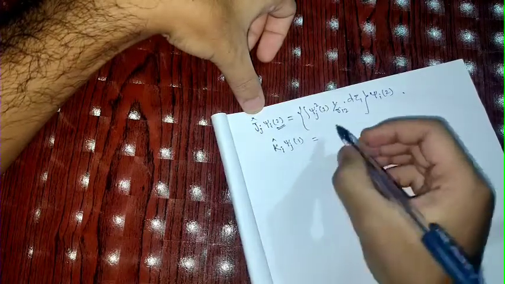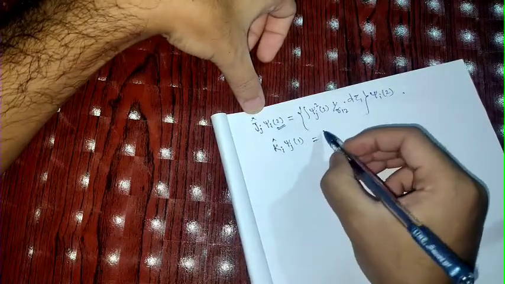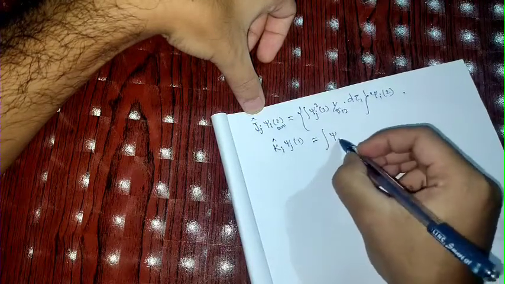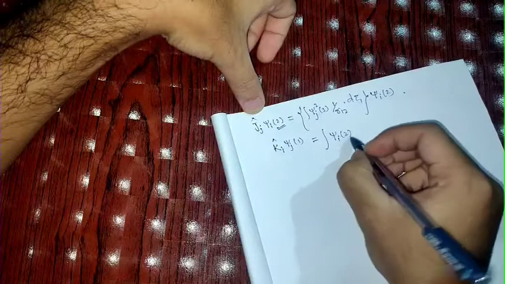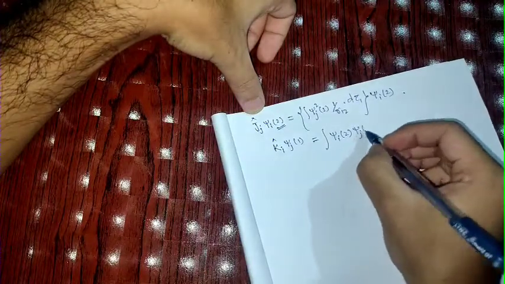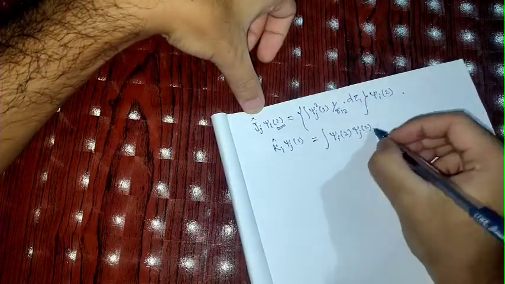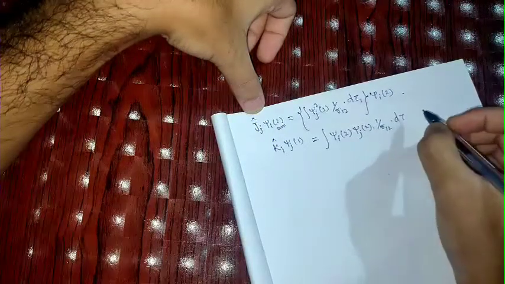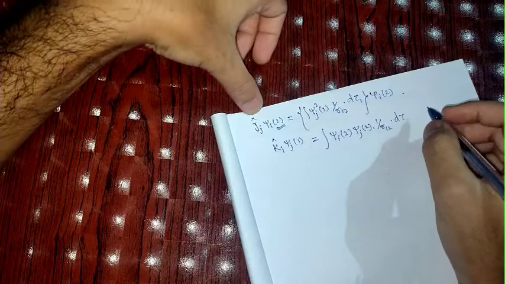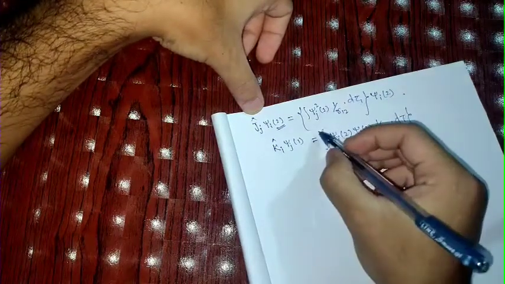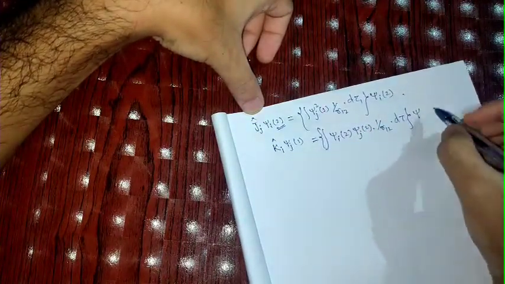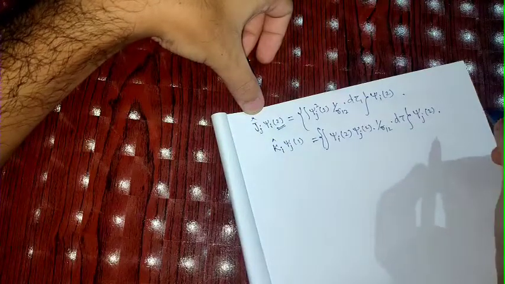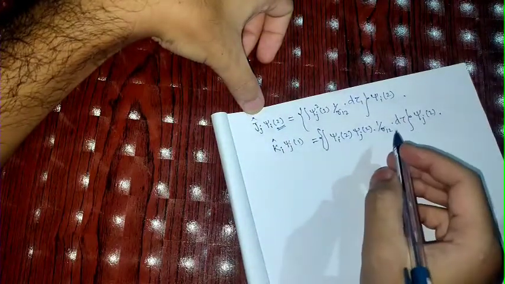That quantity is simply given by this particular term: the integration of psi I 2, psi j 2, and 1 by r 1 2 d tau, and here psi j 2. So basically that is the exchange operator.